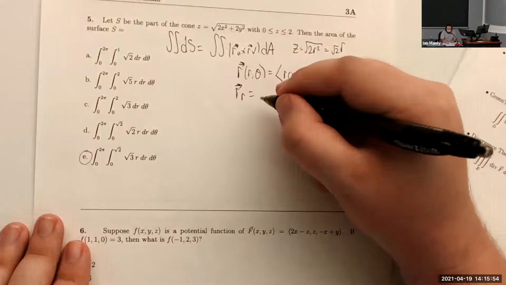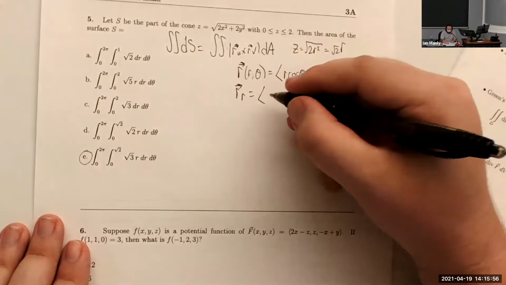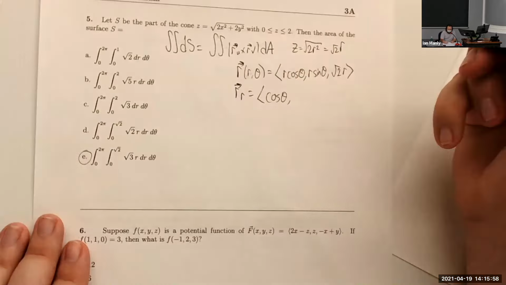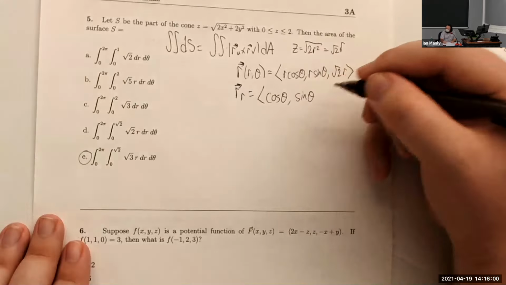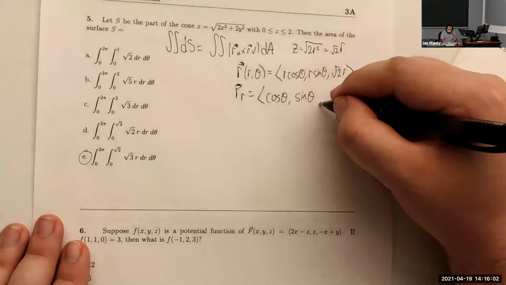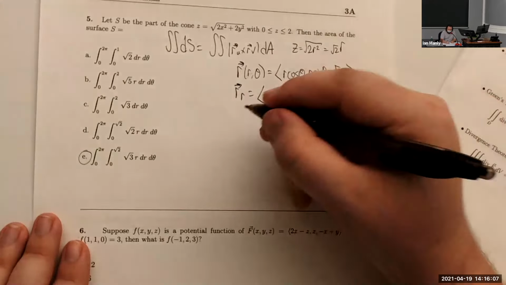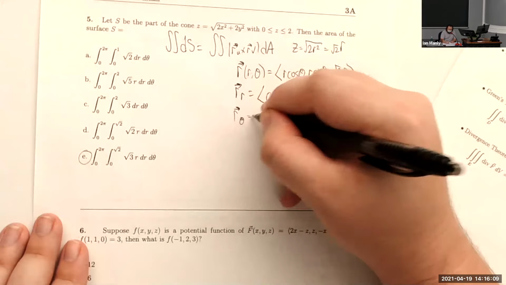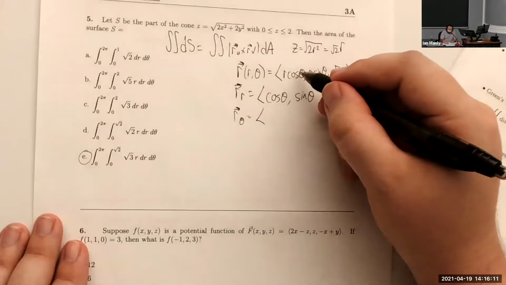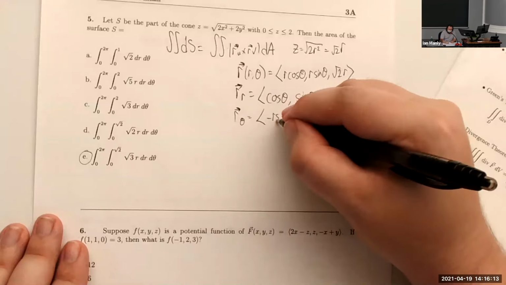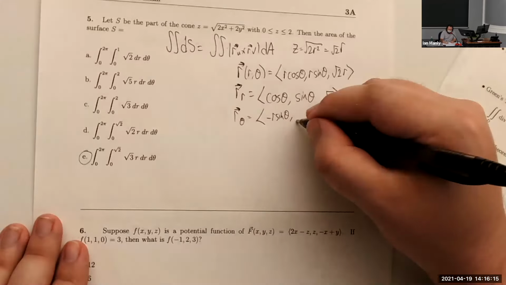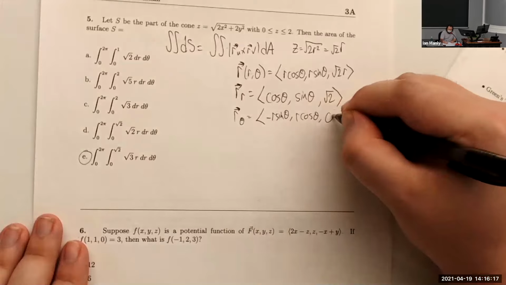So I'm going to do the r derivative of all of this. So I have cosine of theta, I have sine of theta, and I do the r derivative of this, which is √2. Next, I have the theta derivative. Let's see, that will be negative r sine of theta, r cosine of theta, and 0.